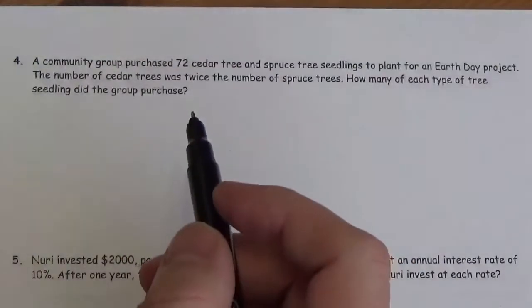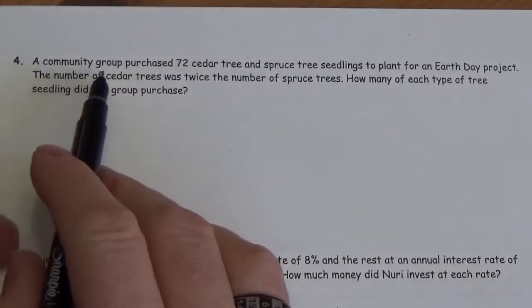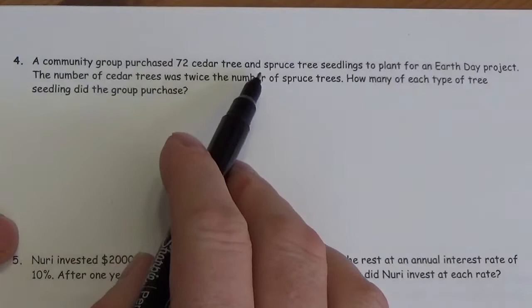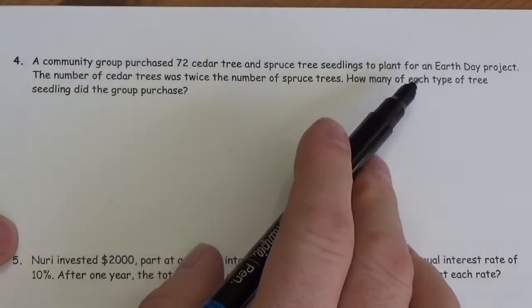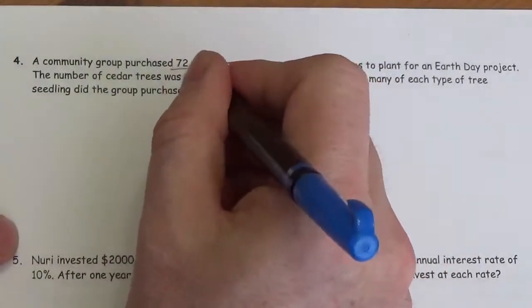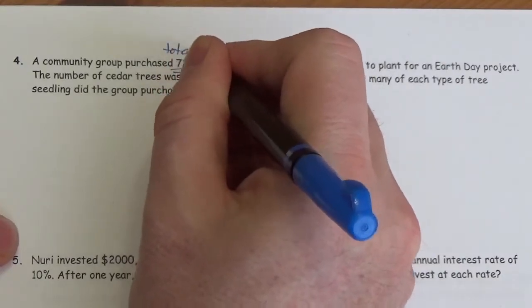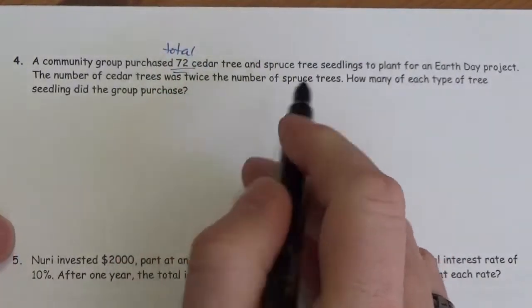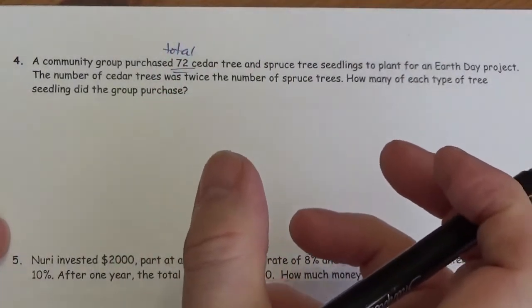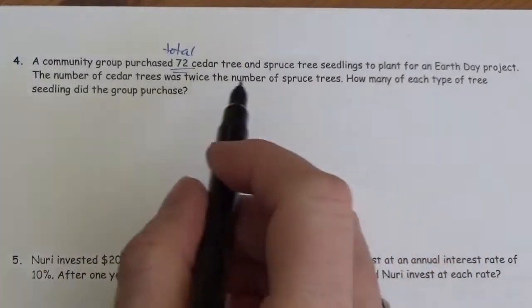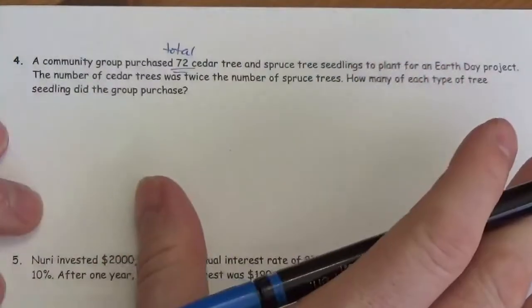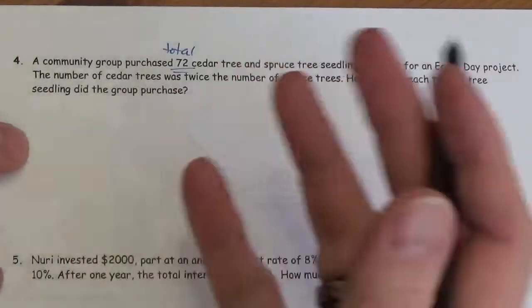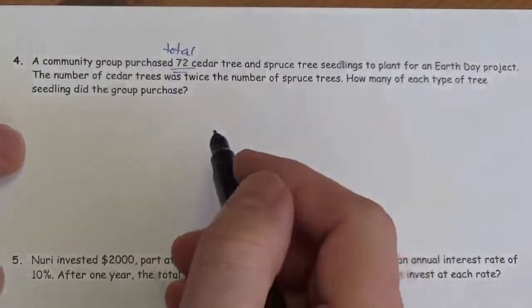Okay, so in this next question, what do we read? We read that a community group purchased 72 cedar tree and spruce tree seedlings to plant for an Earth Day project. Right there, this is a total. It's the total of those two together. So there's a formula right there, an equation right there. And I suspect, even without reading this question even further, that what they're going to ask for is the number of each one of those.